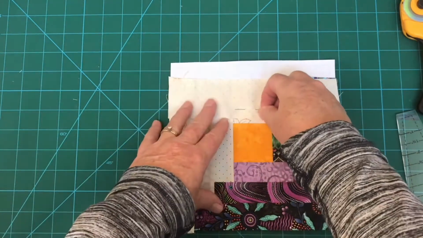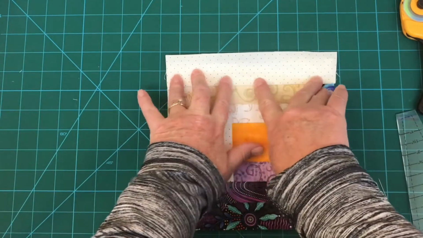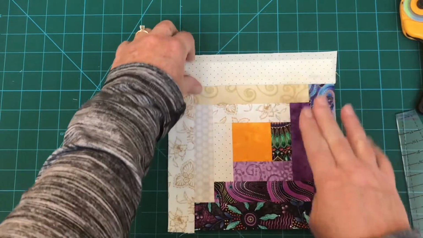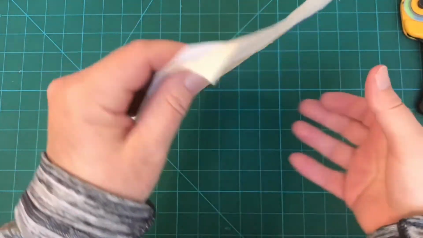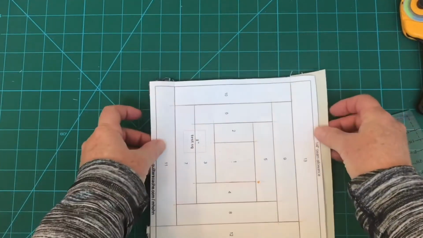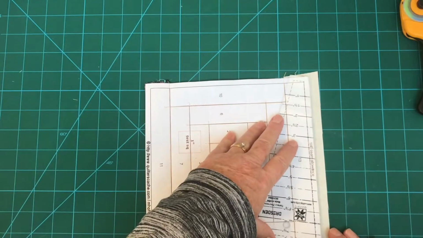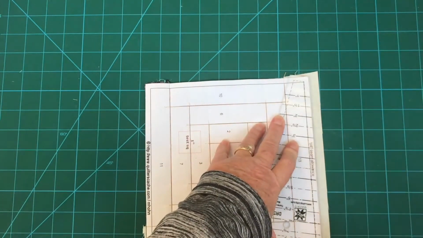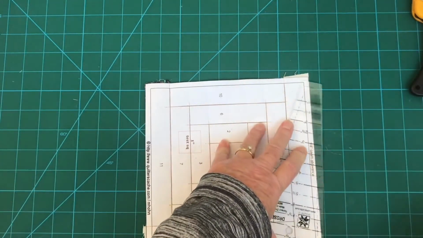Now you're down to your last little bit. So you'll take your pins out, fold it up, and give it a finger press, and then take it to the iron and press again. Now that you've got this, you just turn it over and got it pressed. Just take your last evening up around your block now.